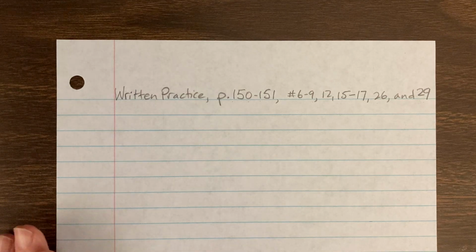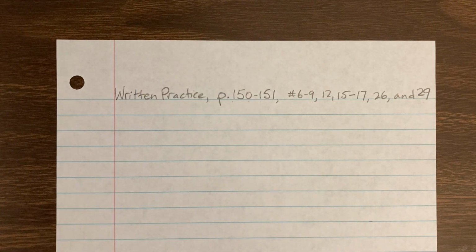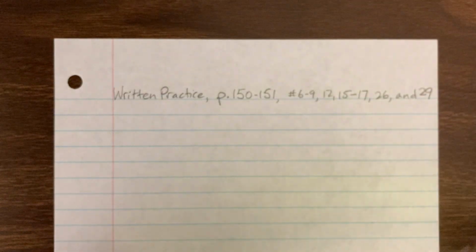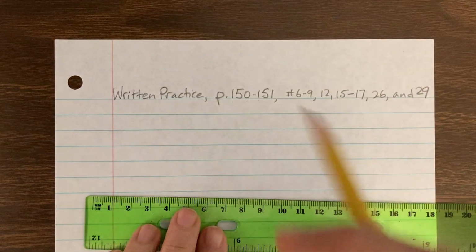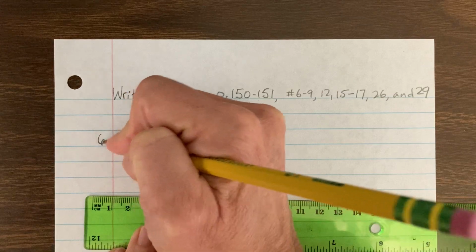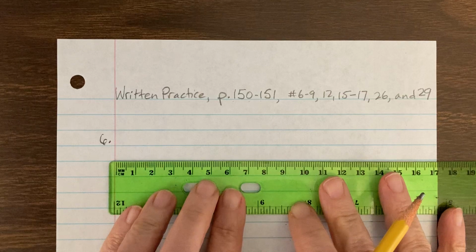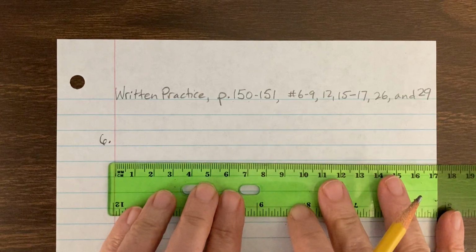So number 6 says we are going to draw a square with 3 centimeter sides. So draw a square with sides 3 centimeters long. So you need your ruler, and you need your ruler to be on the centimeter side. Okay, so this is going to be number 6, and we're going to draw a square, and a square is a 4-sided figure, and all the sides are the same.